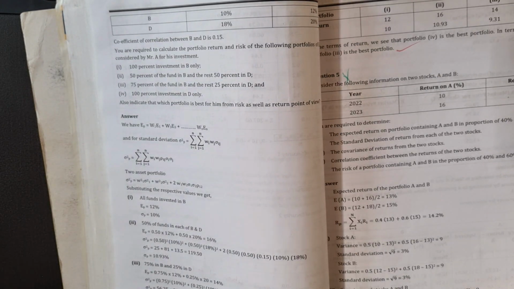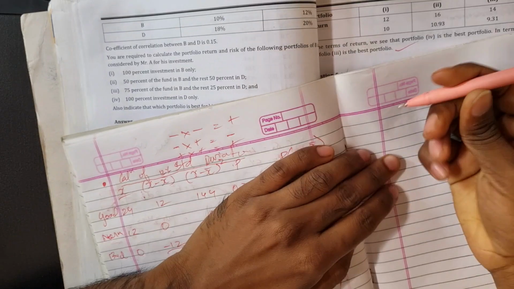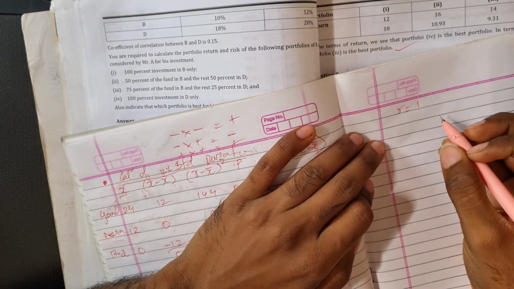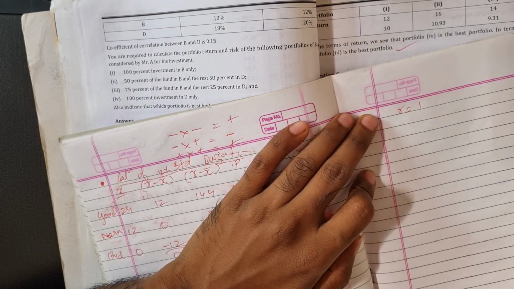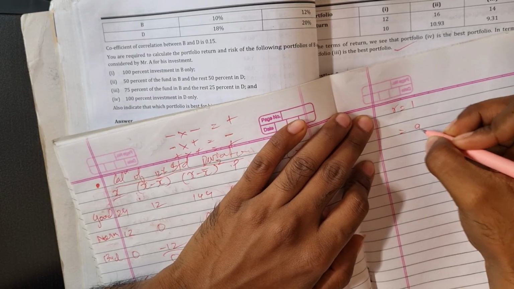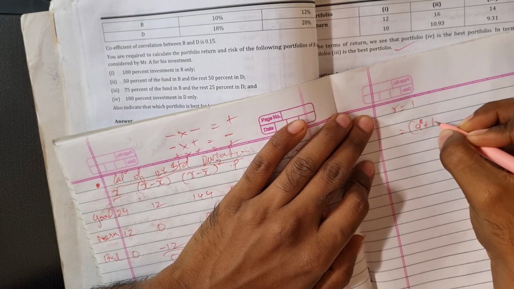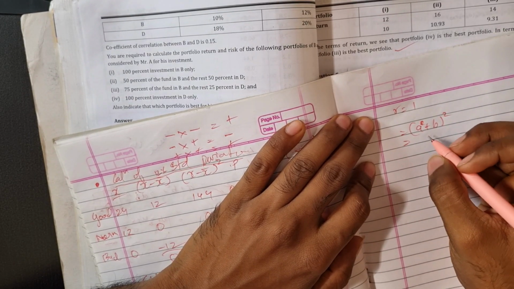Okay, how do I prove it? Let's suppose our correlation coefficient is equal to 1. Okay, so what will be my risk? My risk will be a square, a plus b the whole square, right? So what is my a square?